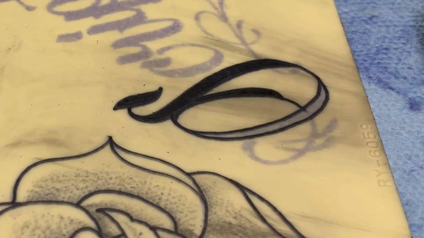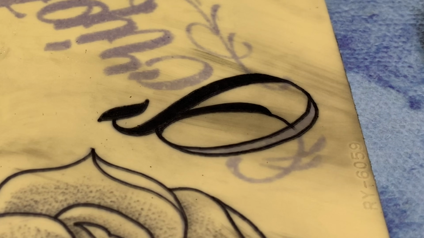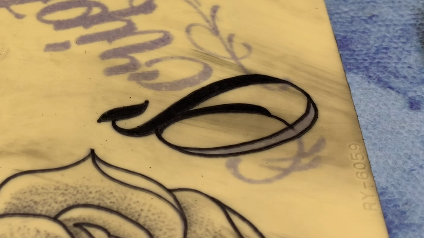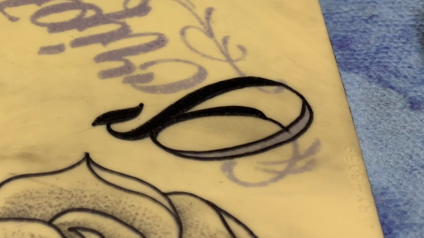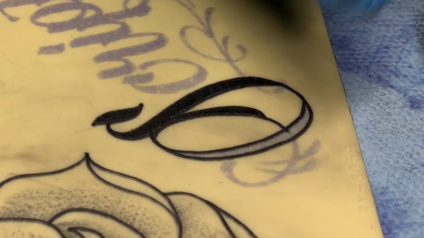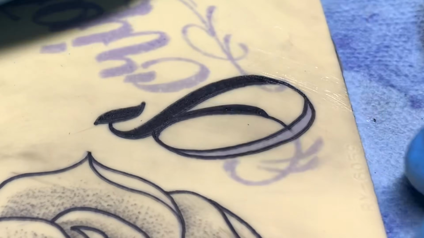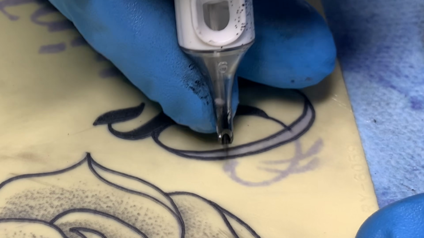I'm gonna go ahead and bring it up over here a little bit. So now I'm gonna proceed to finish this side of the S, and then we're gonna fill it in.